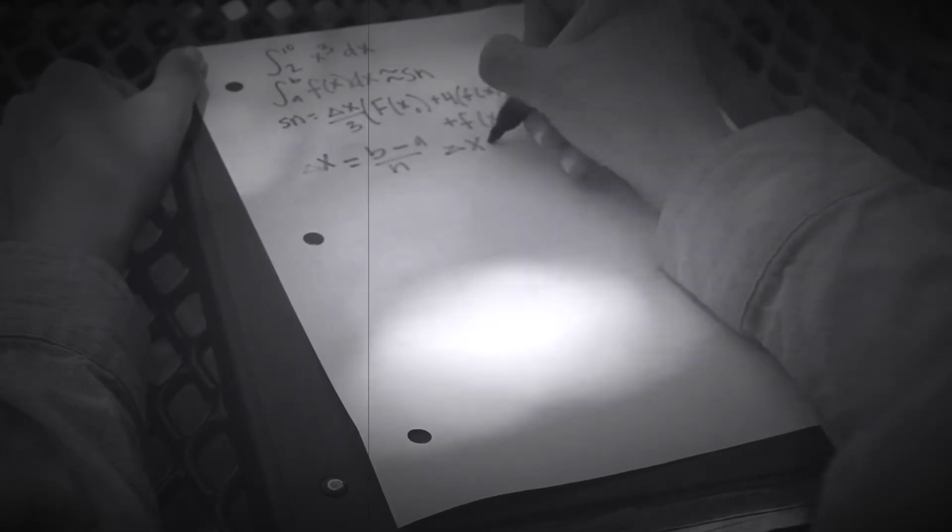So to find the change in x, we take b minus a, the integral, divided by the number of steps you're using, which is n, and if we were to use it with this function from 2 to 10, and we're using 4 steps, it would be 10 minus 2 over 4, which is equal to 2. So now on the outside, we're multiplying our function by 2/3.